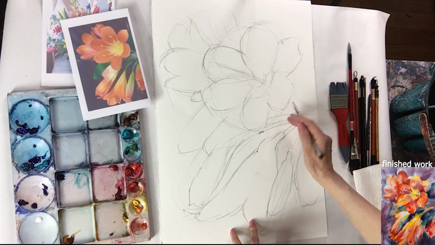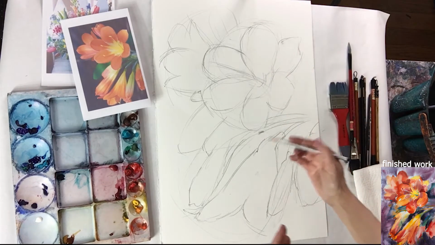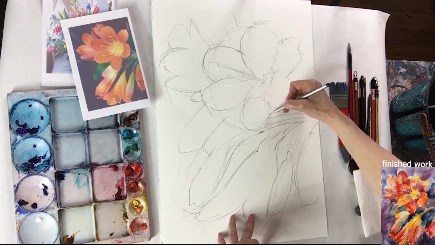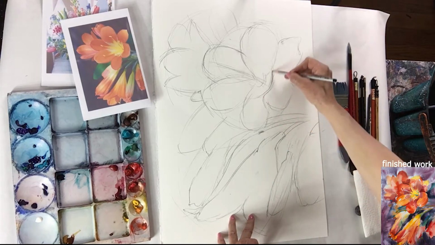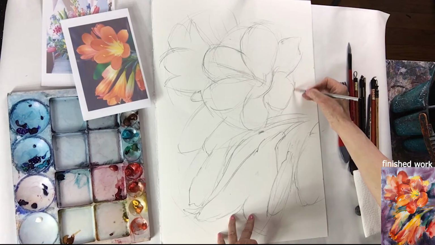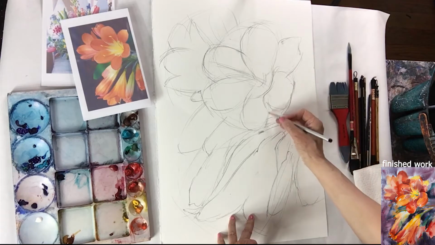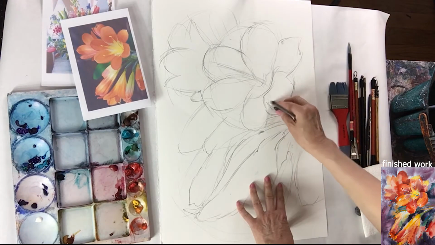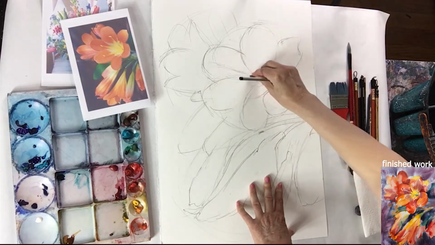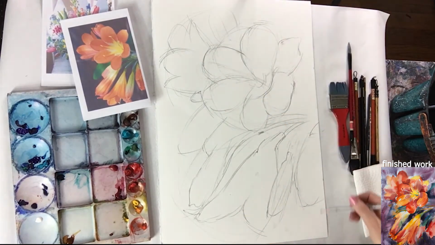And this is foreshortened. Some of these petals, obviously, when they're at an angle, they get foreshortened, and it's interesting to pay attention to those. So obviously, they're not as long, and we have a certain shape here going on. And we have these.